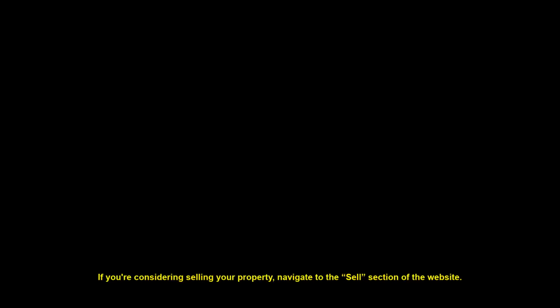If you're considering selling your property, navigate to the Sell section of the website. Here, you can request a property valuation. Fill out the online form with your property information to receive a professional assessment.